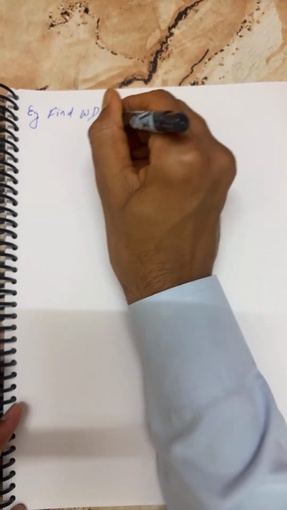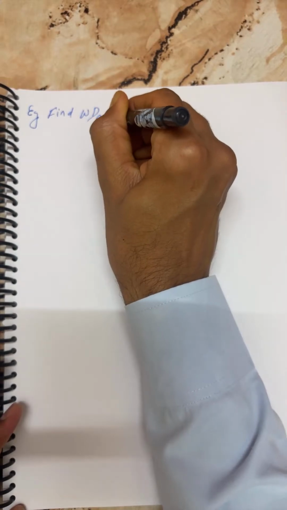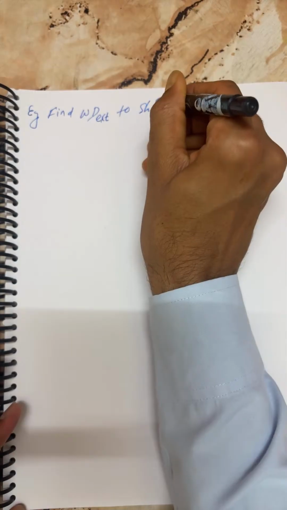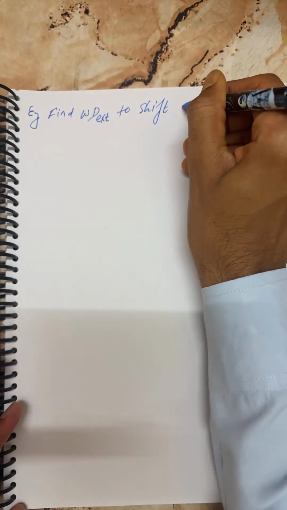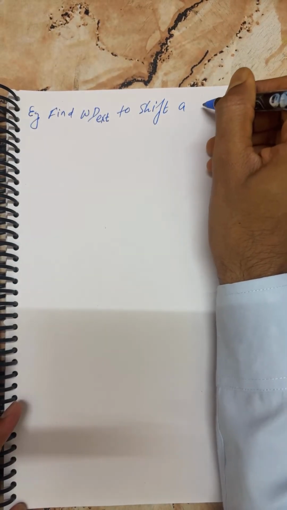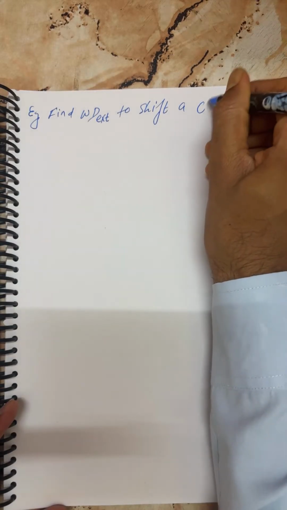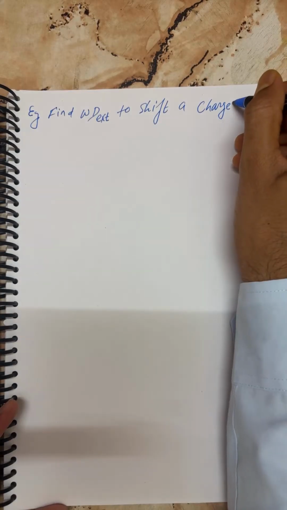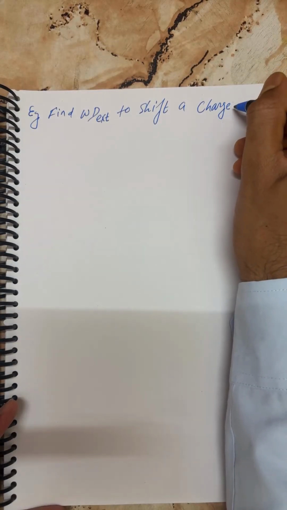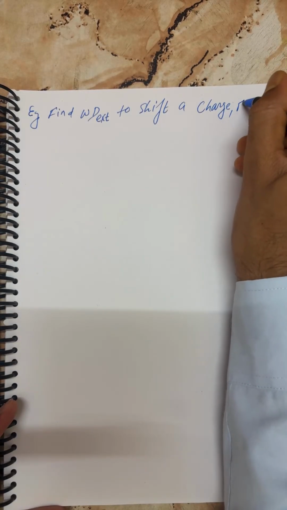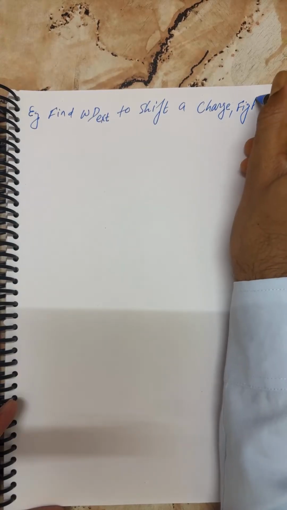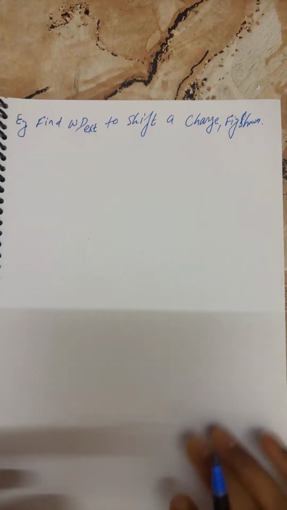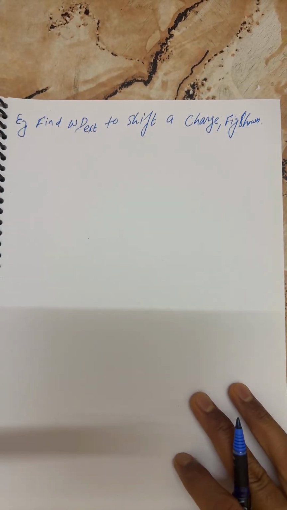The figure is shown. Remaining things I'm showing in the diagram only. Right, my kids? Okay.